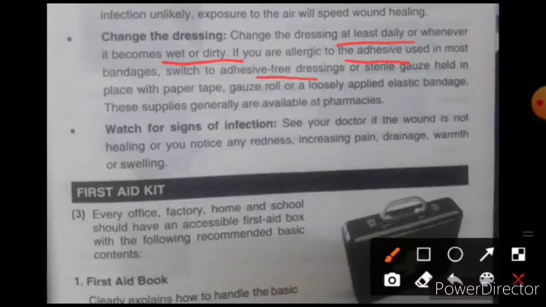And sterilized gauzes held in place with paper tapes, gauze rolls or loosely applied elastic bands. These supplies generally are available at the pharmacy. Simple पट्टी को कहा जाता है ये जो gauze है. ठीक है. Watch for signs of infection. See your doctor if the wound is not healing or you notice any redness increasing. ये important, again this is an important point. Increasing pain, drainage, warmth और swelling.